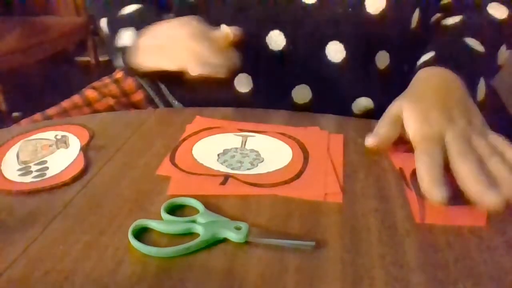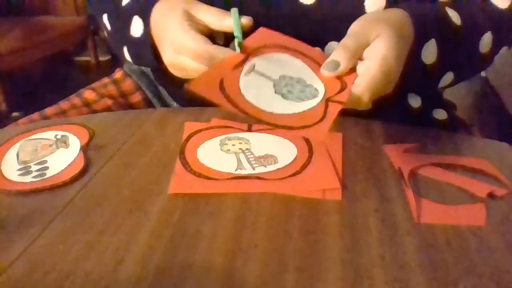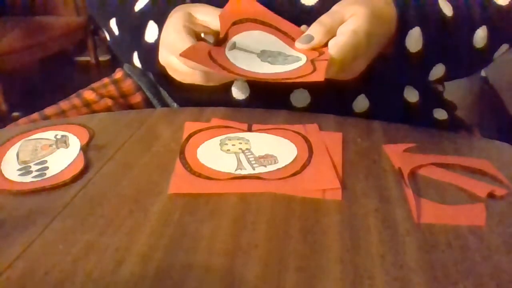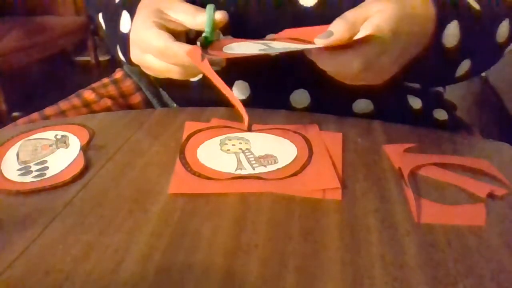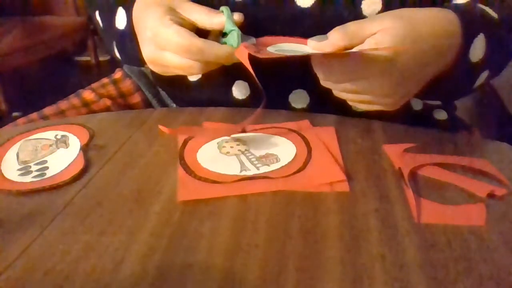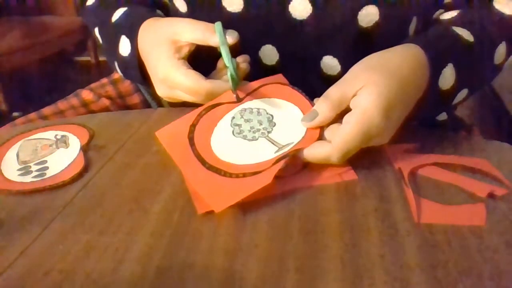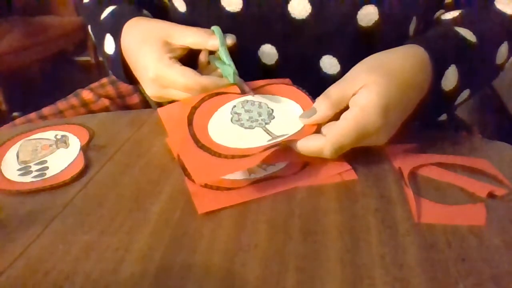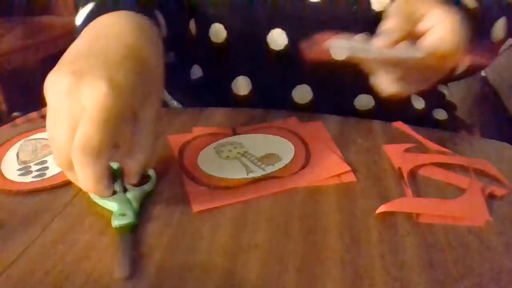Okay, these are finished. Here's my scrap. Scrap.